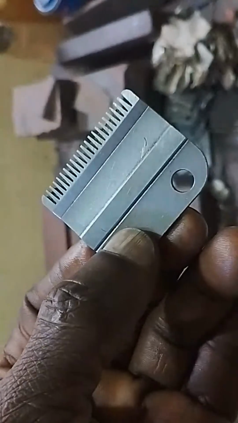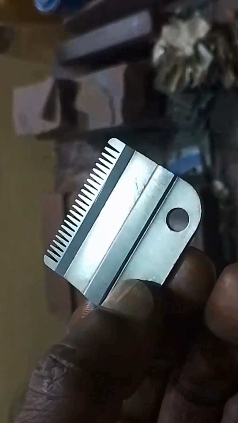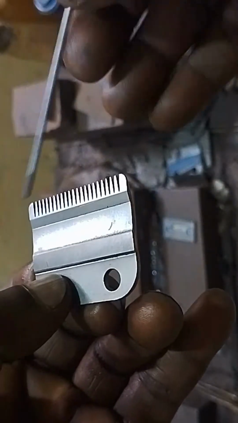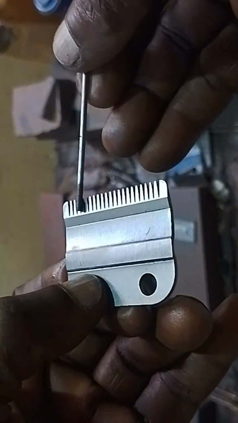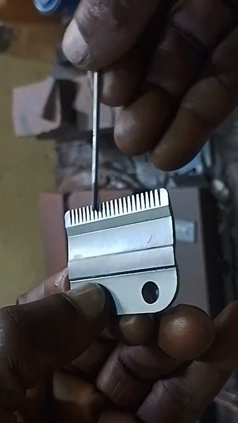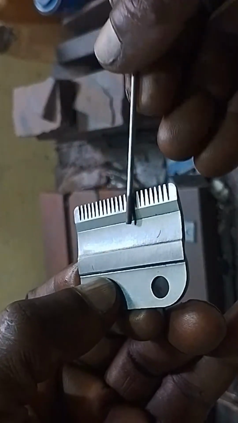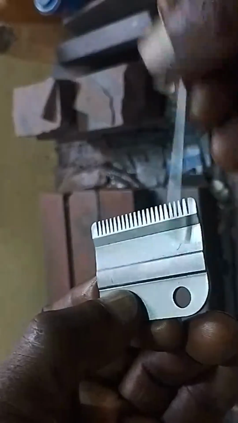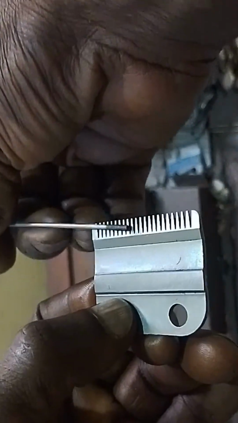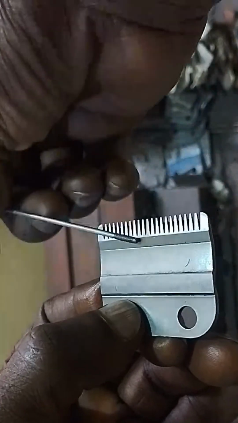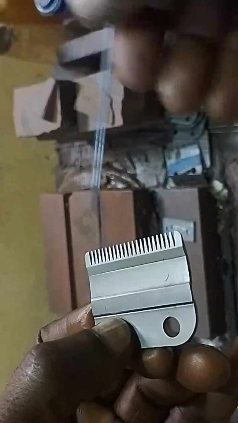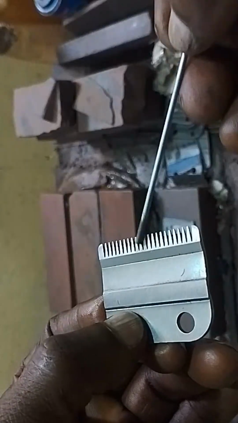I've not gotten it right. When I get it right, I will stop and show you. Because in this area, the stone did not touch from the center to the edge. The stone has touched here completely, then the stone has touched the underside here. But from the center, the stone did not touch it. So I want to show it very well.